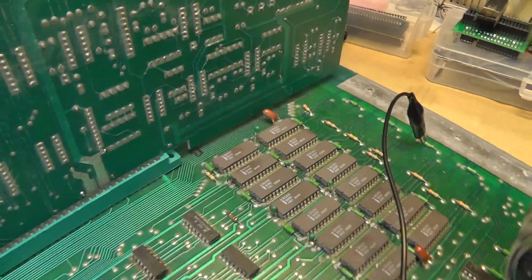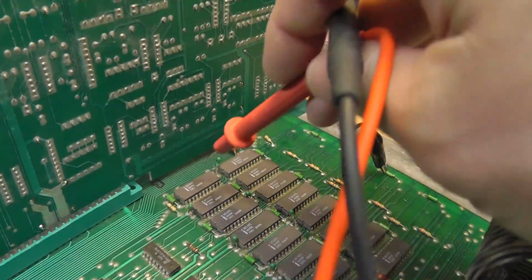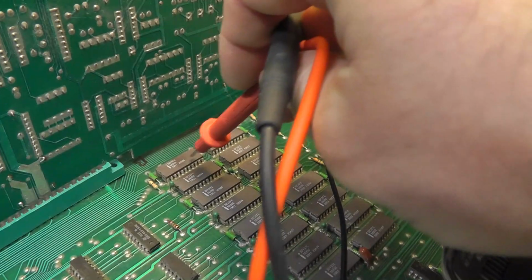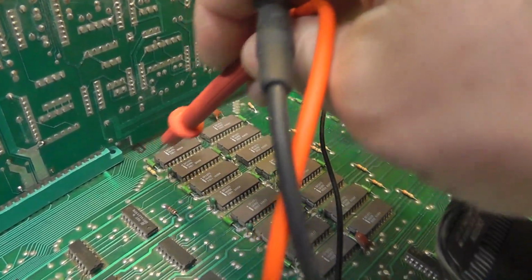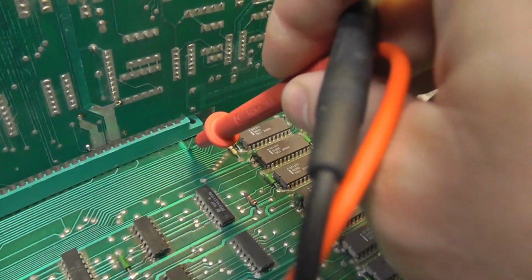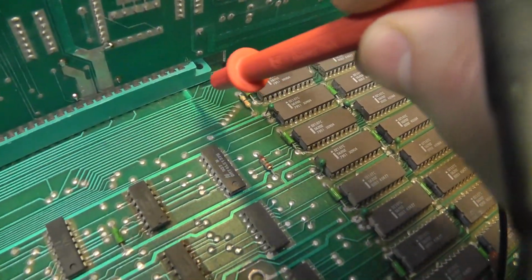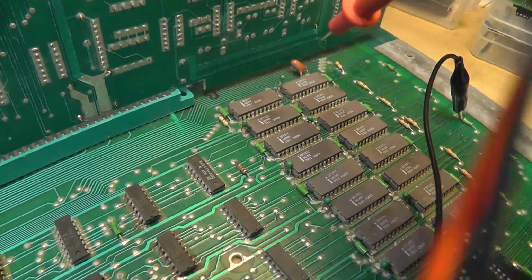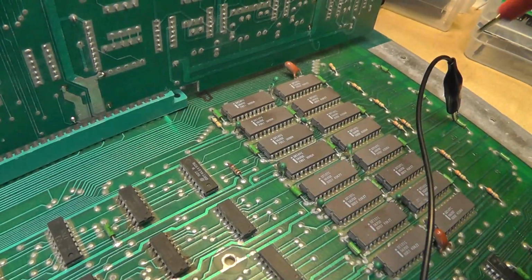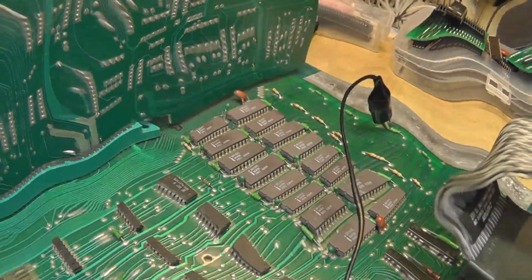I can't remember exactly how I got to that, but I was just probing around and trying to backtrack. Okay, where's data line 6 broken at? Because I thought maybe it was something to do with this little break right there in that area, but I just saw that little resistor there, and that ends up being the issue. So let me fix that and come back.